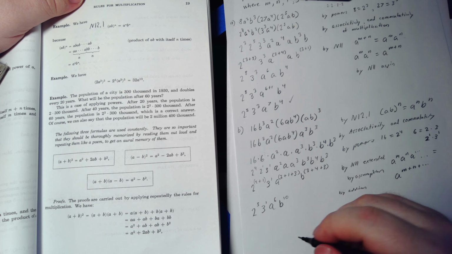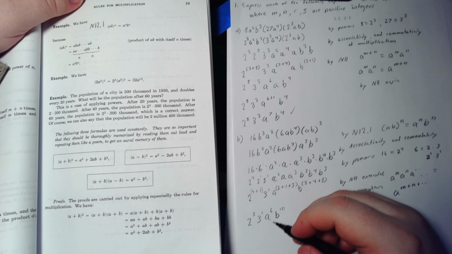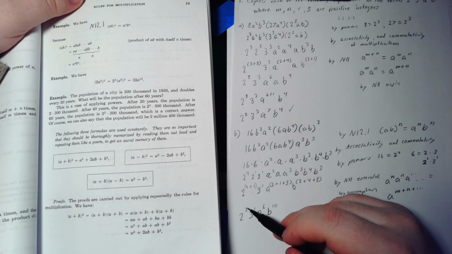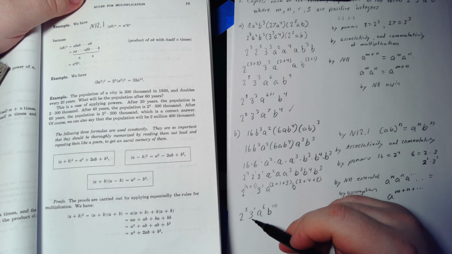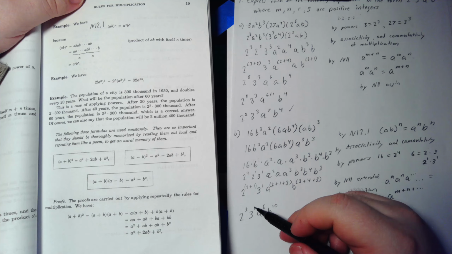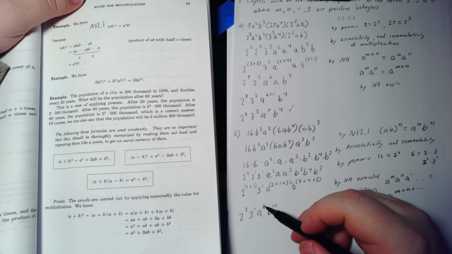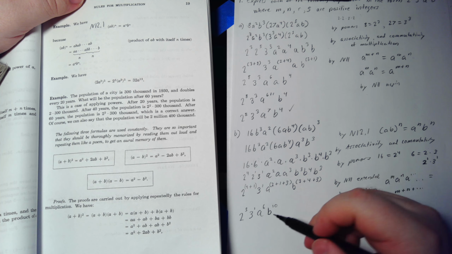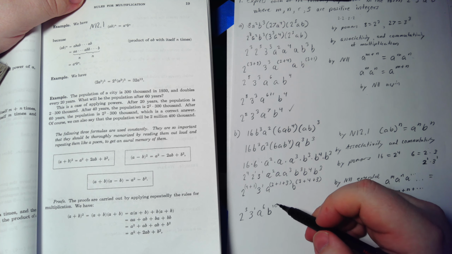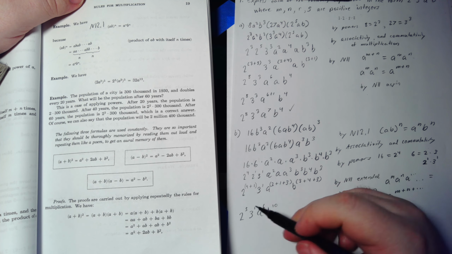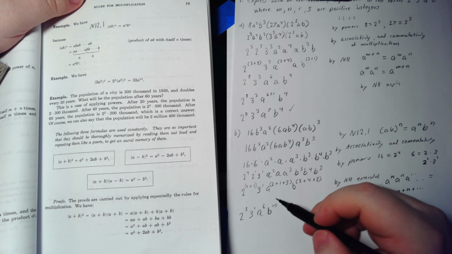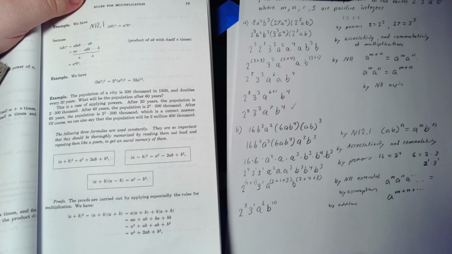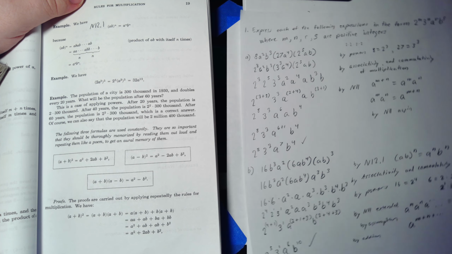Alright, so here we are. We have the form of 2 to the m being 5, 3 to the n being 1, a to the r being 6, and b to the s being 10, m, n, r, s, all positive integers. We have completed problem B of exercise 1.